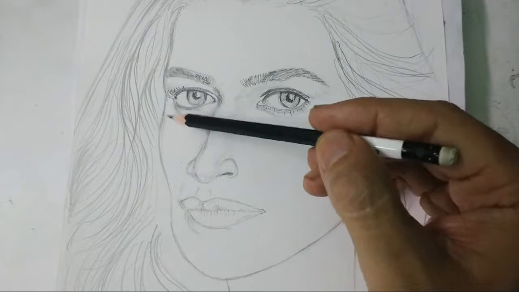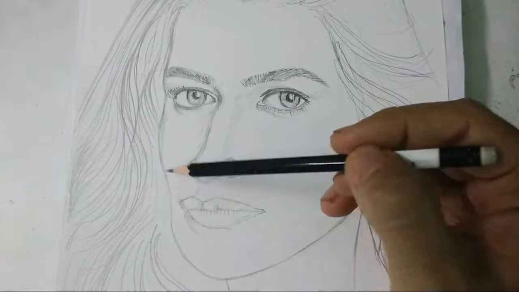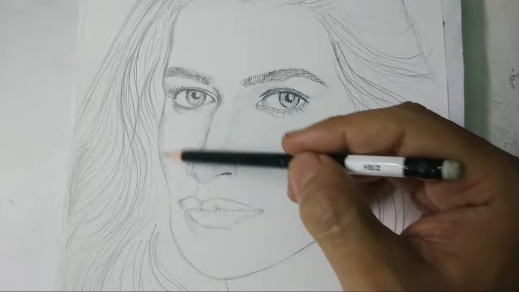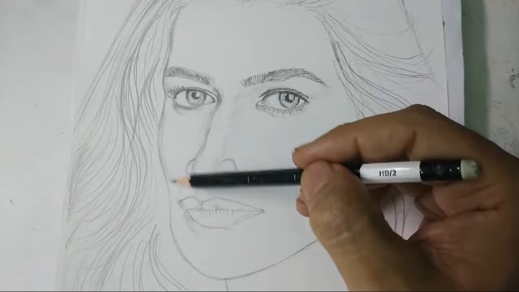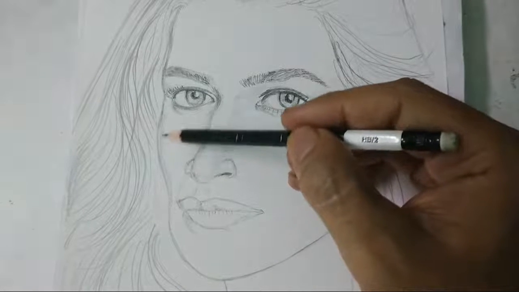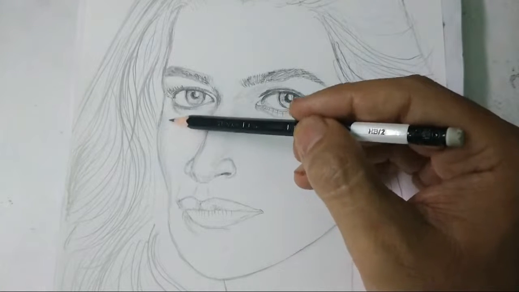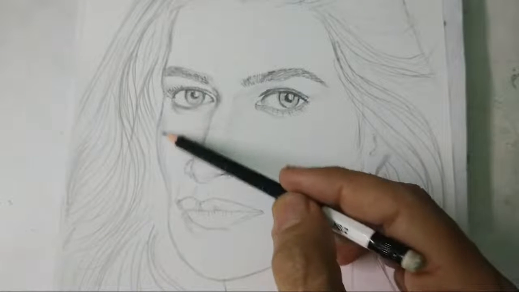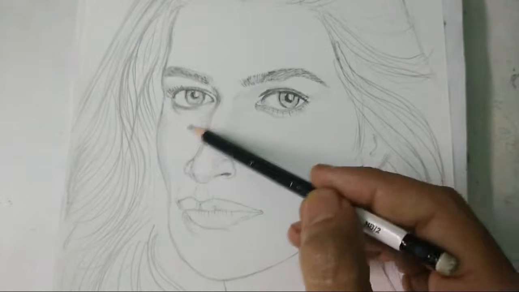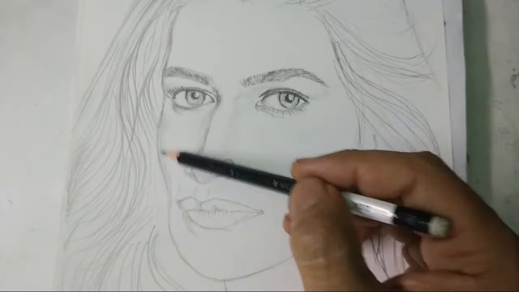Now in this part the cheeks have got a round shape, and the cheeks are not very heavy, they are thin. So first I will move the pencil softly to give a basic texture to the cheek, and then you have to shade in such a way that all these linings and the shading get mixed up.